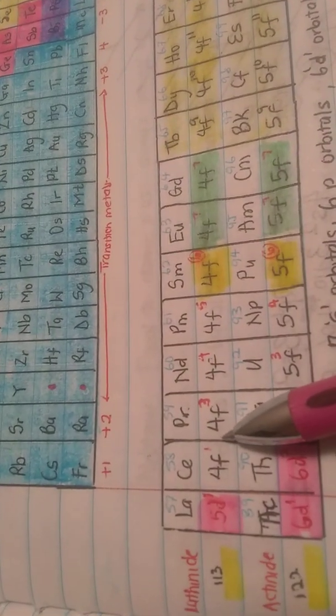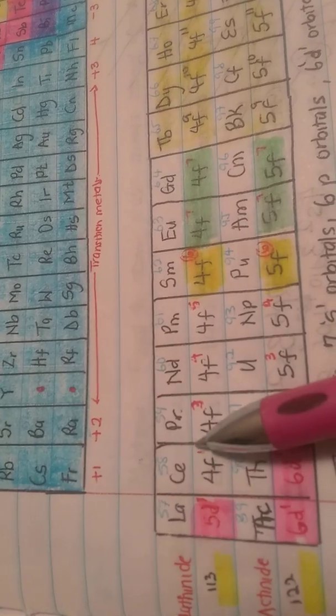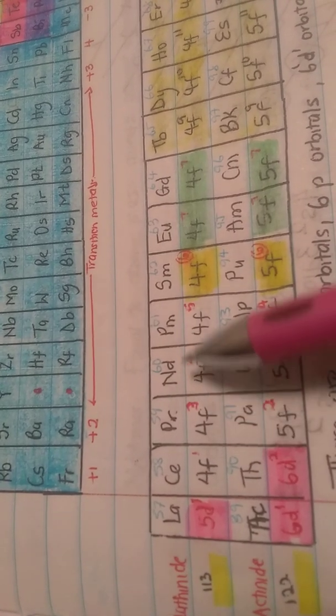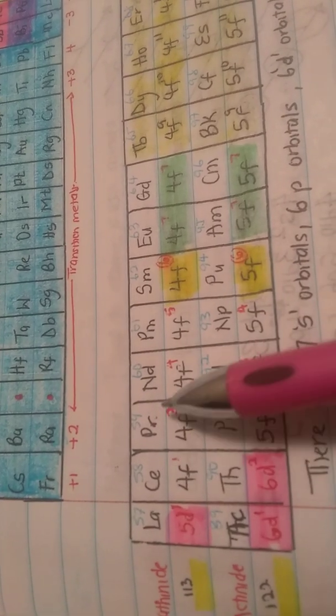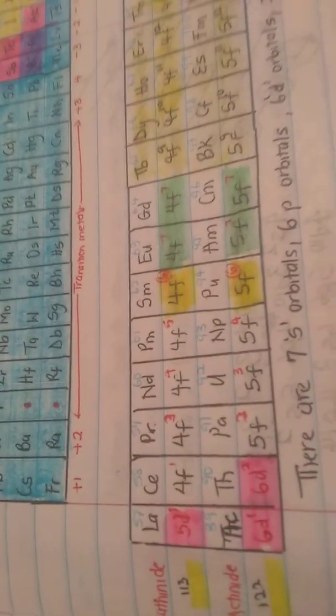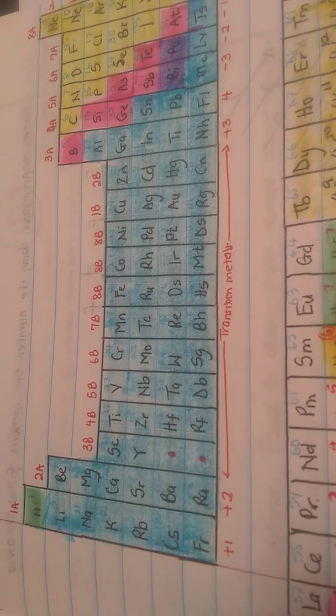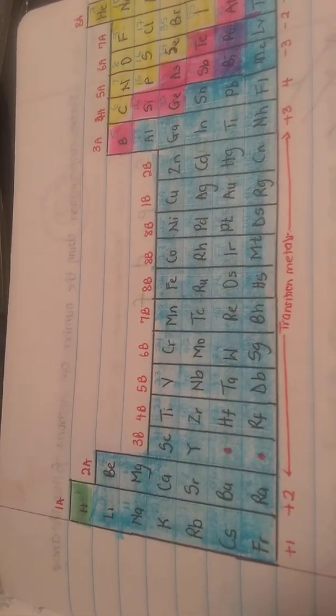and then the next thing you would do is, for your 4F orbitals, you have 1, 2, 3, 4, 5, and then 2, 3, 4. So it's 1, 2, 3, 4, 5, 2, 3, 4. If that makes sense. But it's just my tricky way of remembering the orbitals.